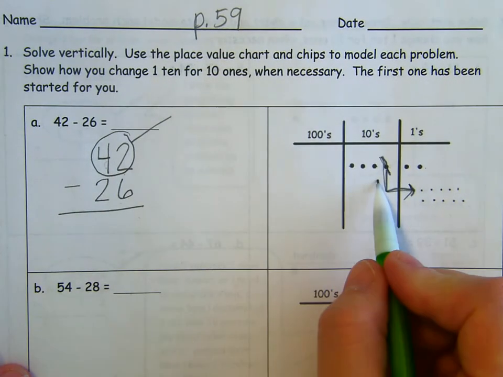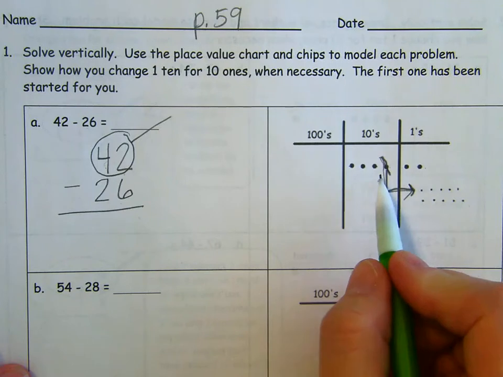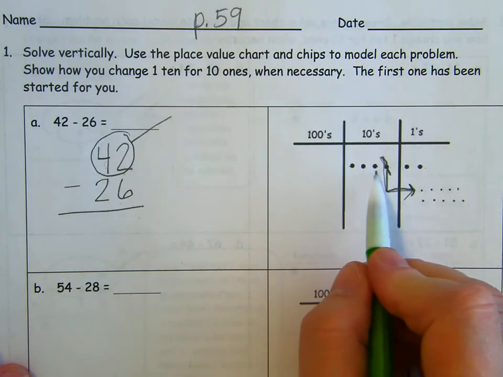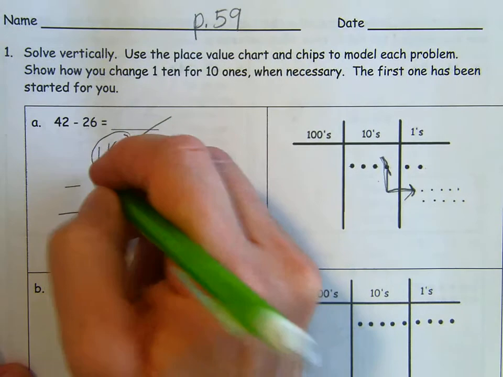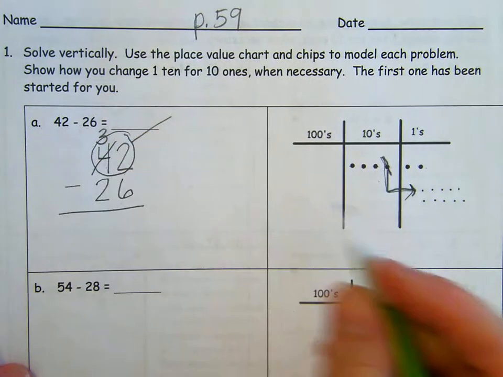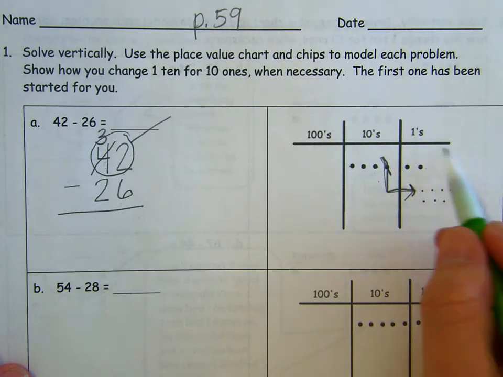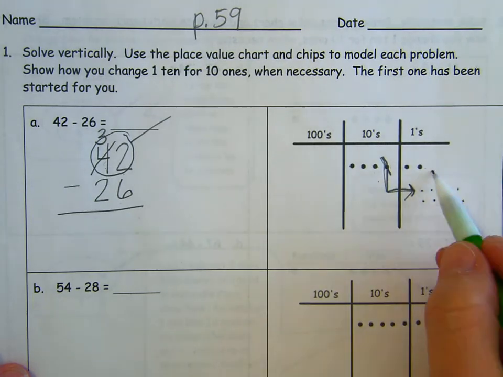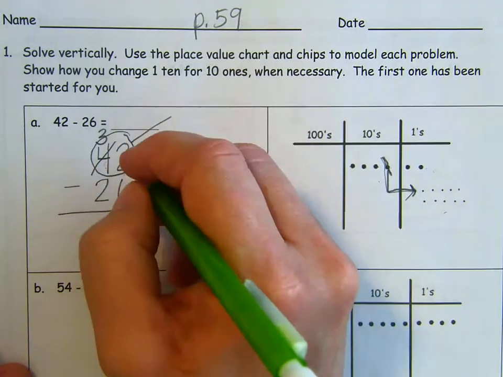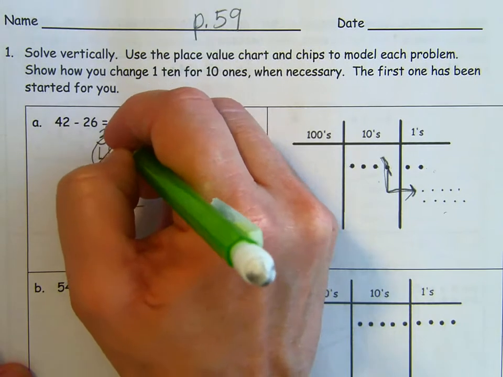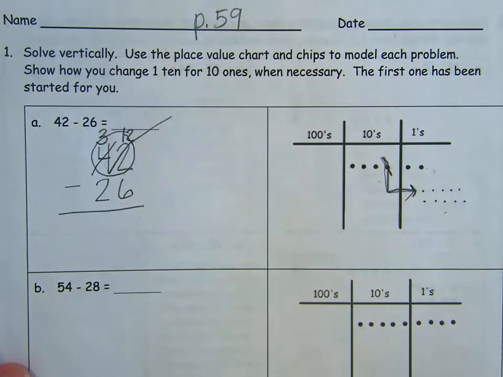It has to look like our chip model. So we no longer have 4 tens. Now we have 3 tens in our tens column. And we no longer have 2 ones. Now we have 10 and 2, or 12. So I'm going to cross out the 2 and write 12.